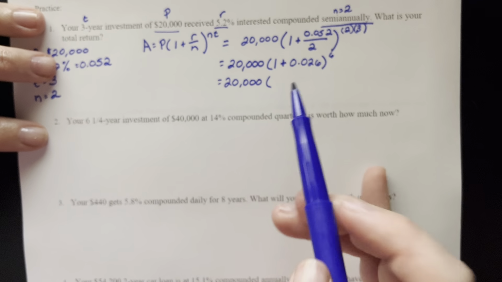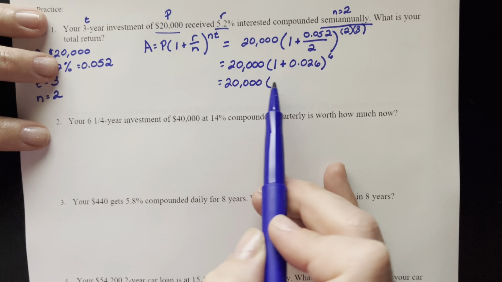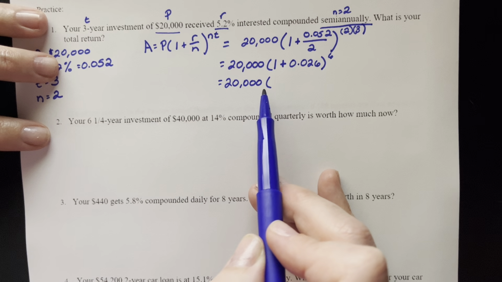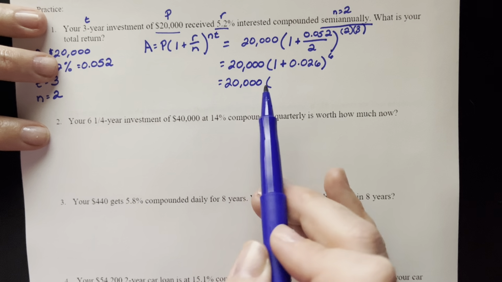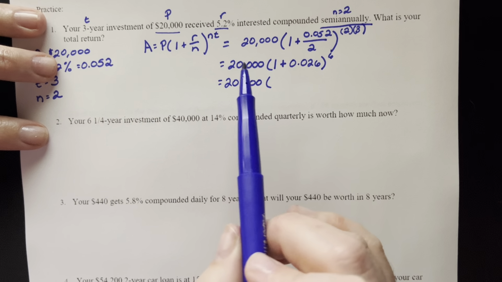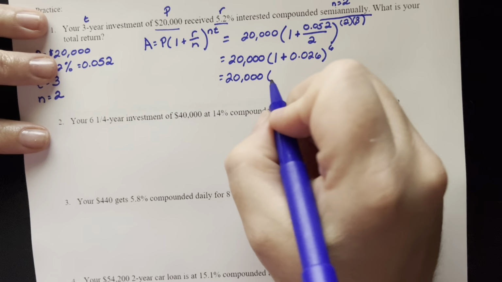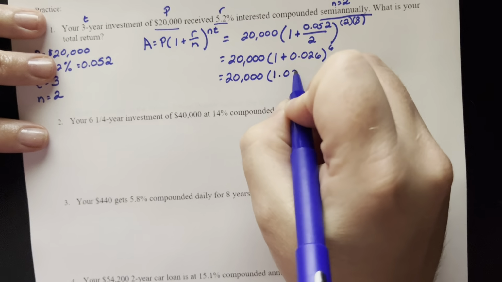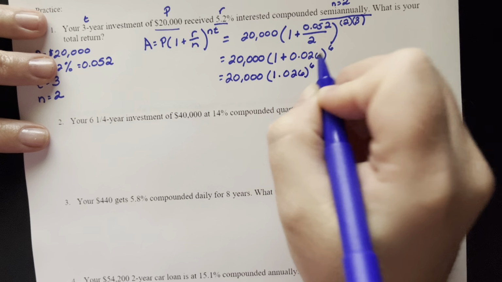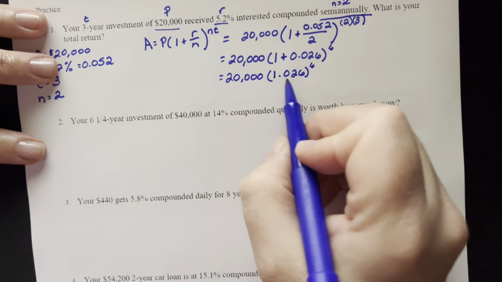A common error I see is people do the addition and then this multiplication and then try to apply this exponent, and then you get a ridiculously large number. So the multiplication by the principal is the last step. So this becomes 1.026 to the 6th.